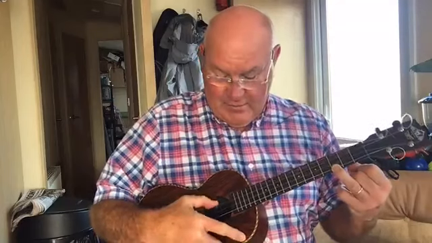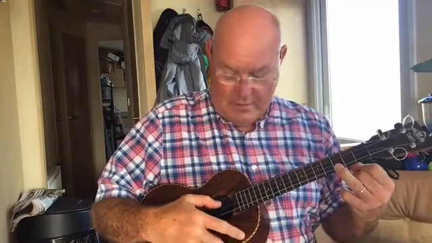So for example, if we look at the C chord and look at each string, what are we actually playing? We're playing a G, playing a C, playing an E and another C, just C on the octave. Okay, so that's how we make a C chord. 1, 3 and 5. You'll find it's C, E and G.